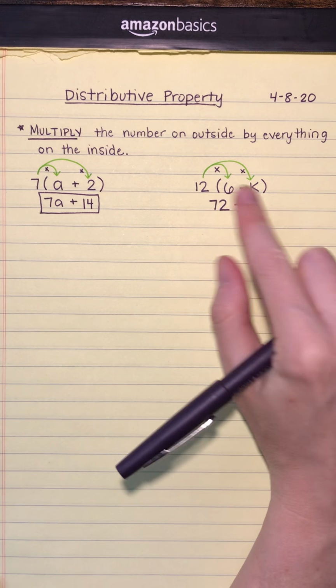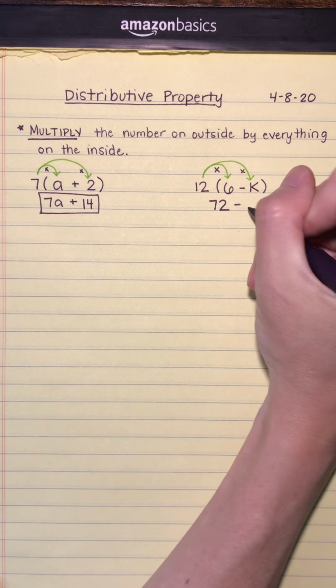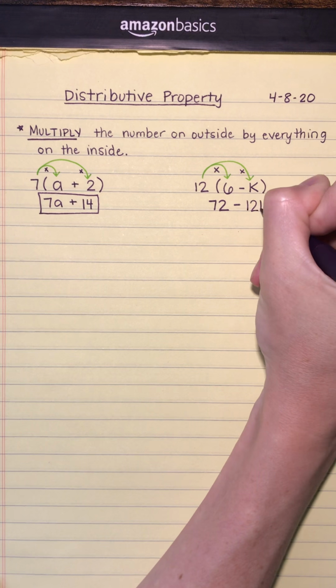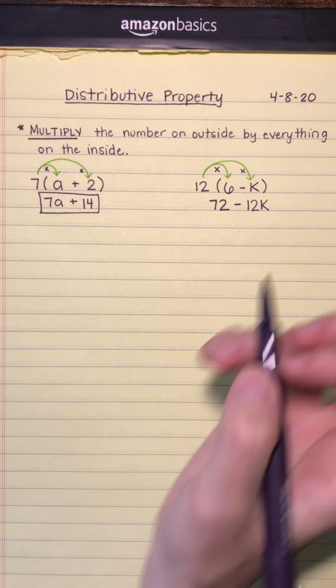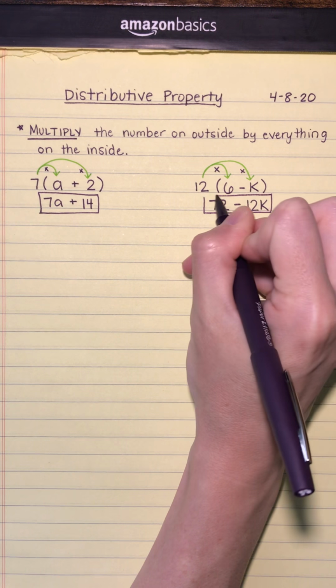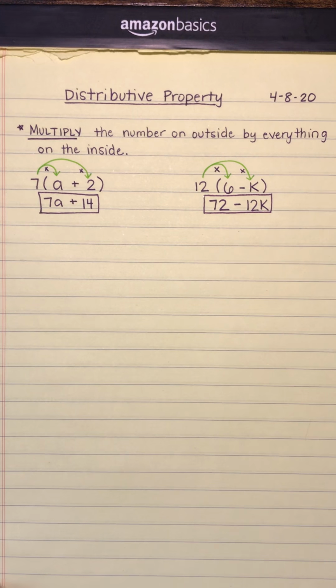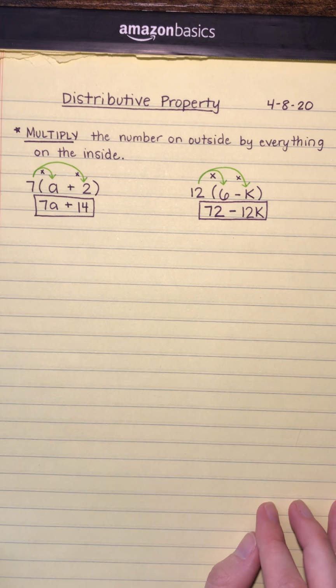And remember, I said that's the easiest one. You just put those numbers right next to each other, or the number and the letter, the variable, right next to each other. So 12 times K makes 12K. Again, later on, you're going to find out if you can do anything with these. Right now, these two make my answer. My answer is not going to be one number. It's actually just going to be a problem.